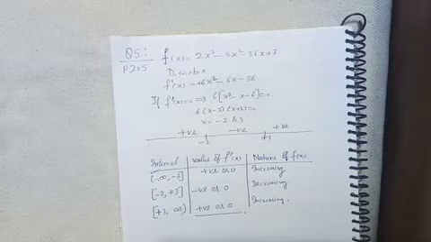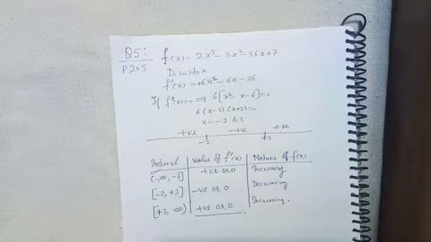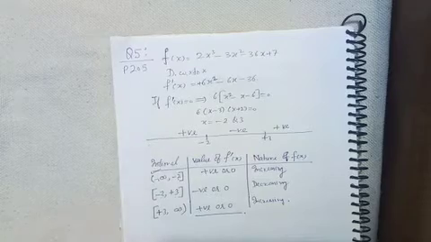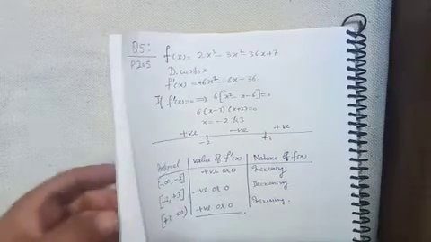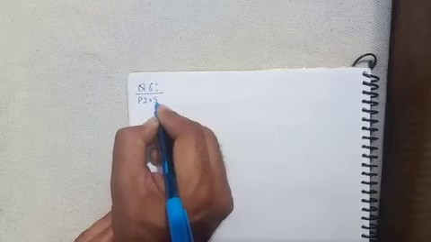You can note it down or you may take its screenshot. Now next question is question number 6, E part, page number 205.